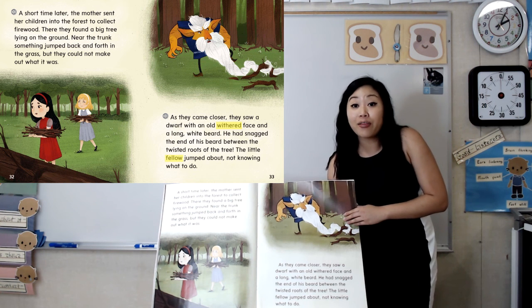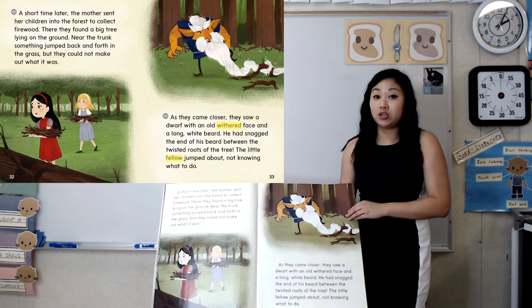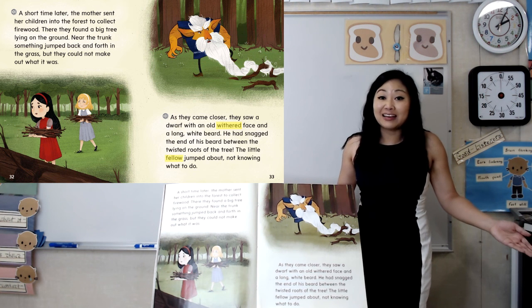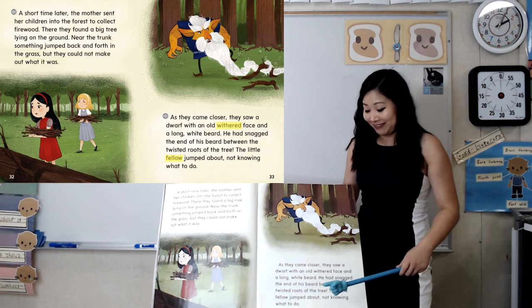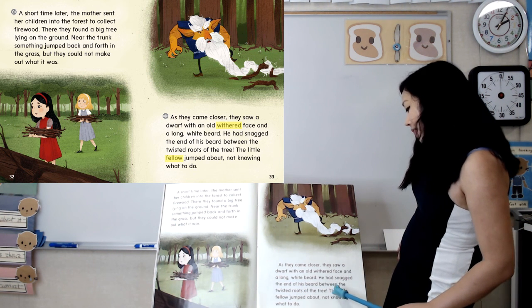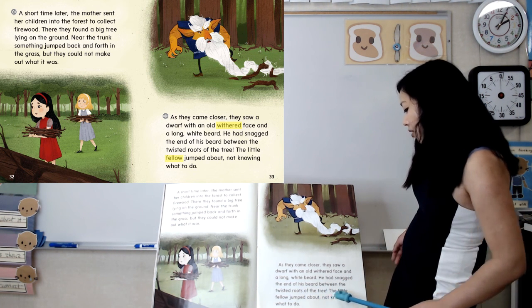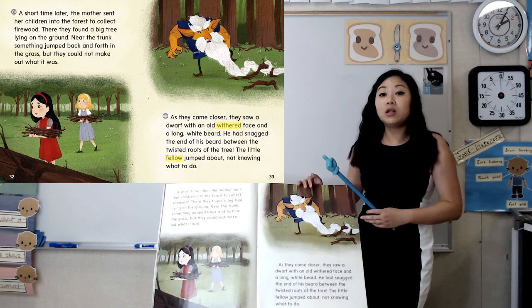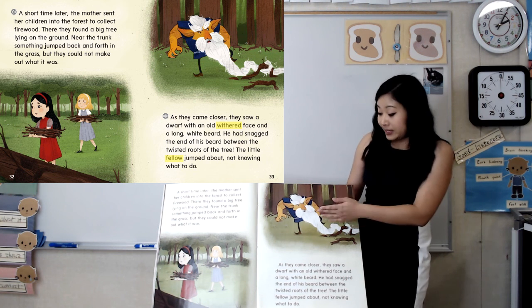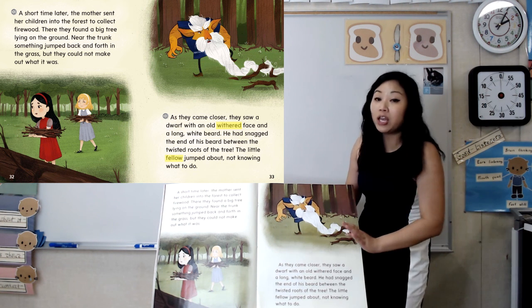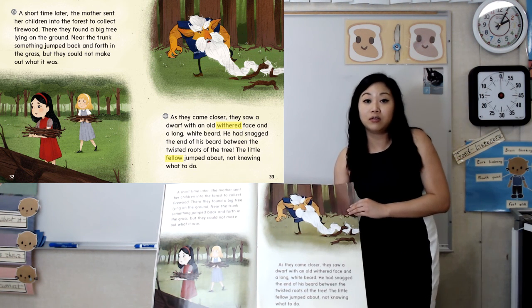Now let's look at another word also on this page. A fellow is a man or a boy. It's a guy. We're going to look at the last sentence and see what helps us understand that. The little fellow jumped about, not knowing what to do. Well, we know that the dwarf is a little man. It's a he. So when it says fellow, I know that fellow must mean man.